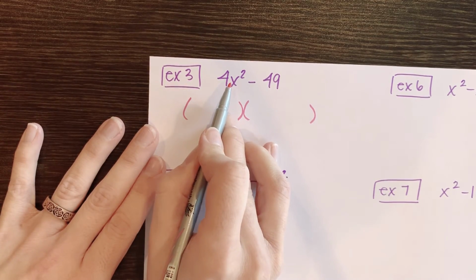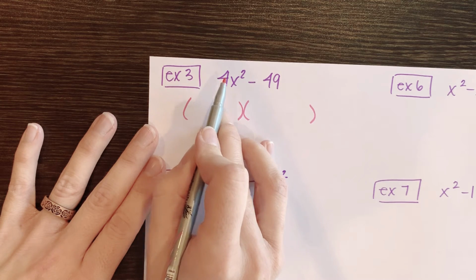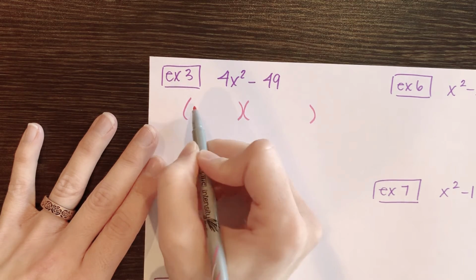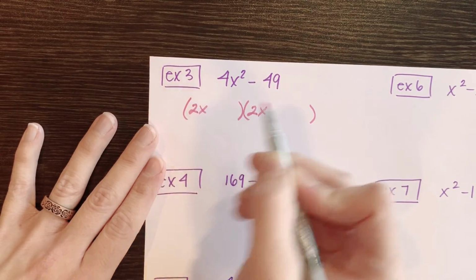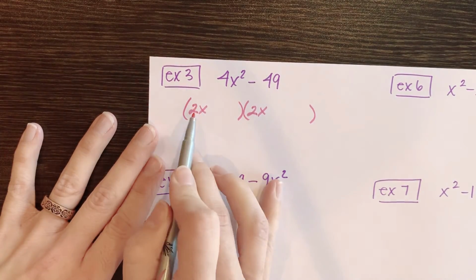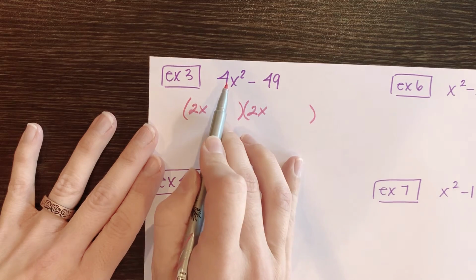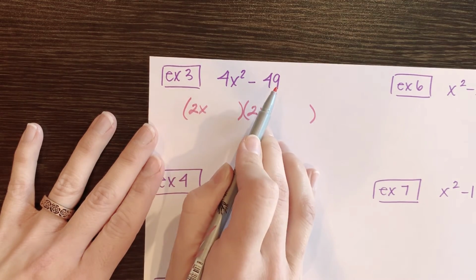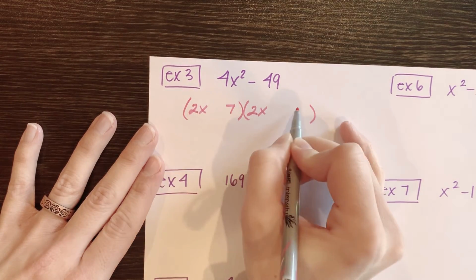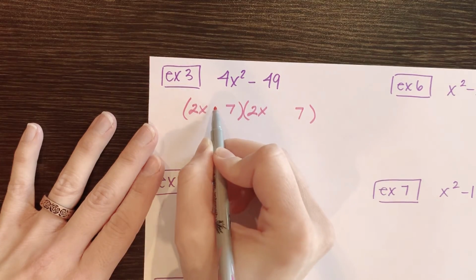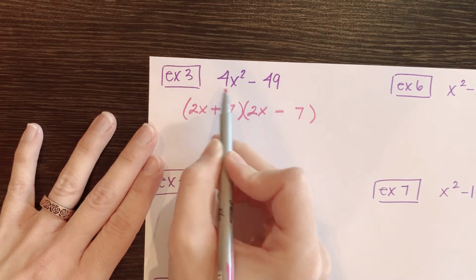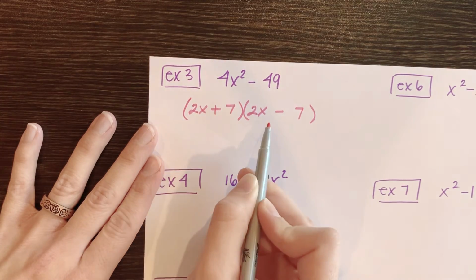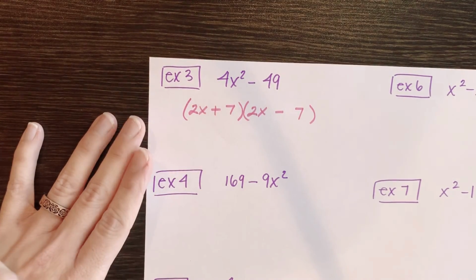What am I going to square to get 4x squared? Well, 2 squared is 4 and x squared is x squared. So 2x times 2x gives me that 4x squared. What's going to give me the 49? 7 and 7. What's going to make those middle terms cancel and only give me a binomial? Two different signs, one a plus and one a minus.